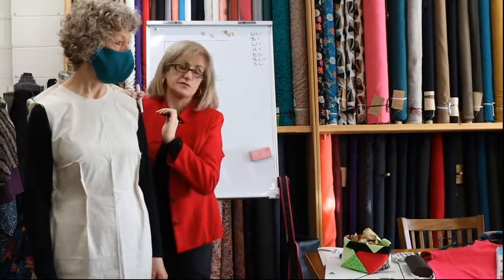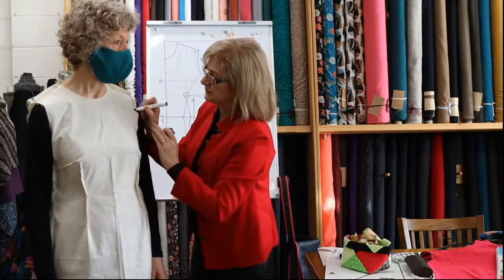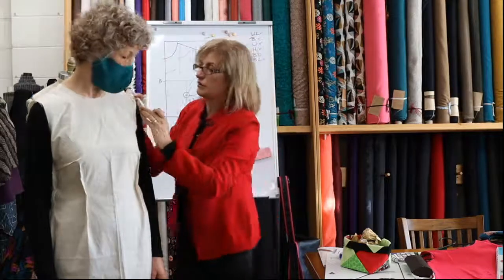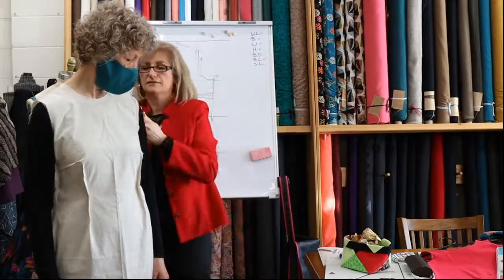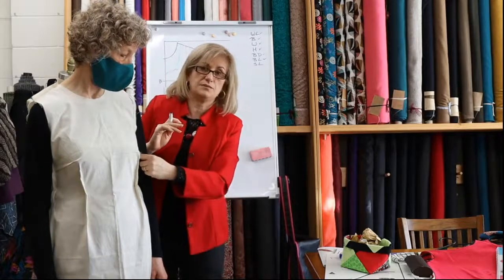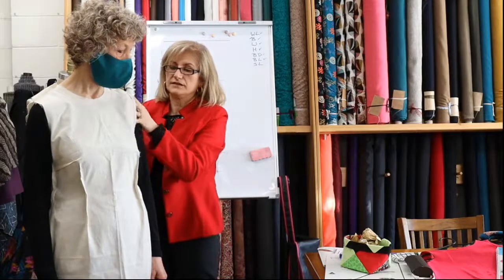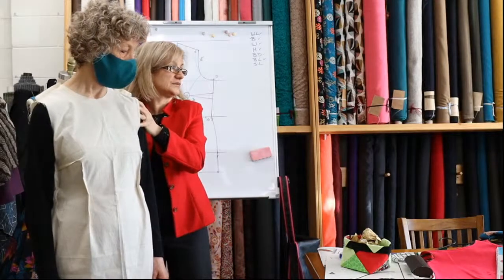This would be fine if it was seam allowance, but we don't have any seam allowance on this pattern. So that's where I would cut it for Elizabeth, plus 1.5 centimeters lower. The room that you've got is plenty for a sleeve, so we need that.